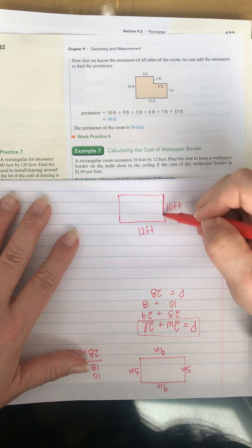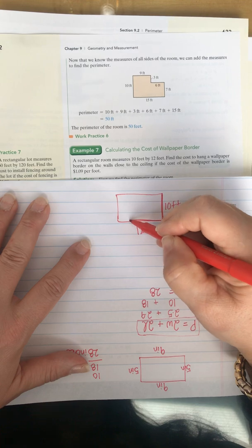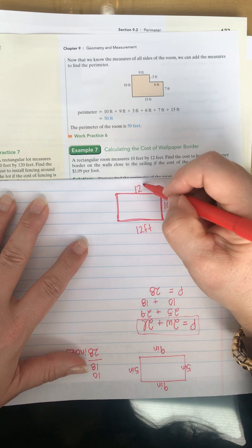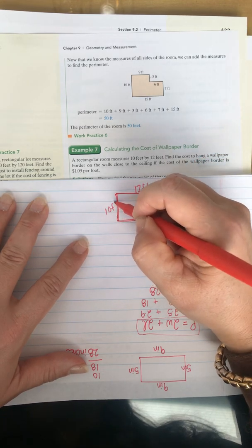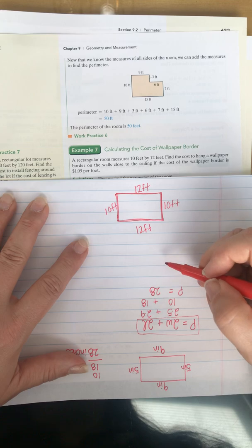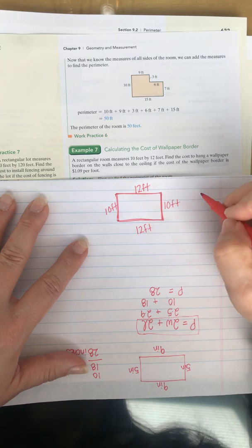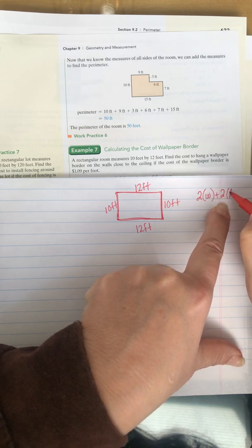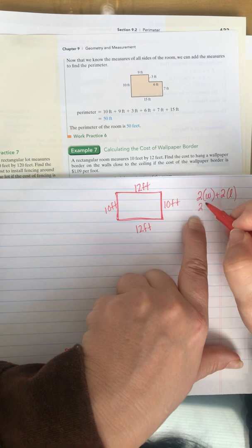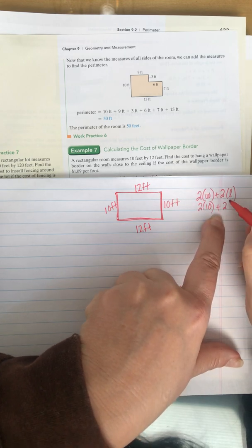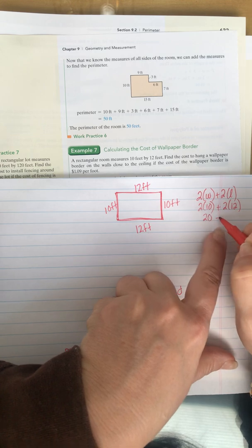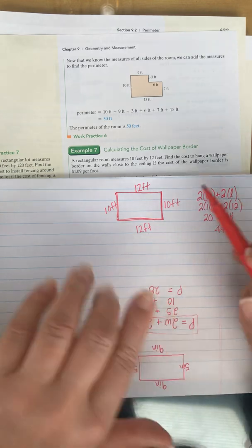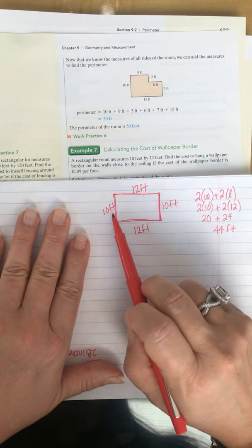Now you're only putting border around each side. So you have to go all the way around, which means this has to be bordered and this has to be bordered. So the perimeter is adding up all the sides. So it's 2 of these, 2 times the width plus 2 times the length. So 2 times 10 plus 2 times 12. So we have 20 plus 24 is 44. We have 44 feet if we were to walk all the way around this room.